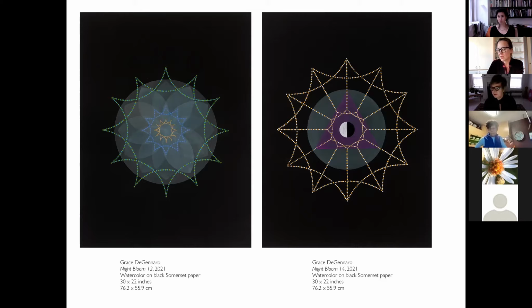Grace, how did this research, what did that look like? Did you go into literary references or visual references? Where did you start? So I found the shape and then you begin. Where did you begin?